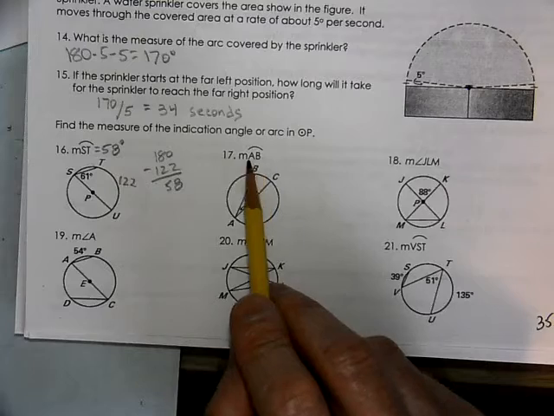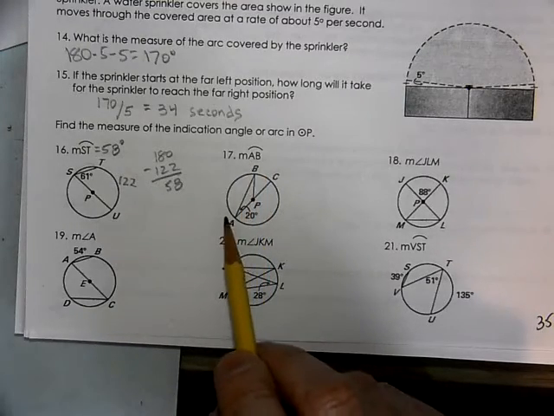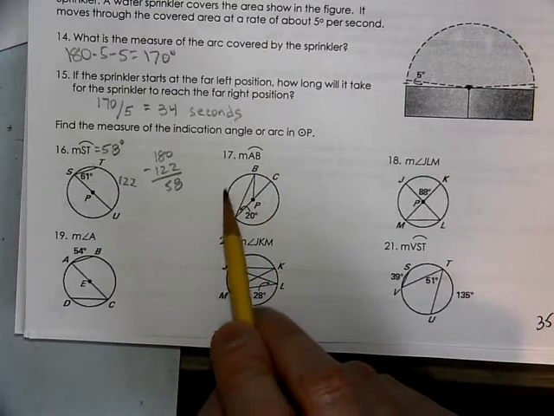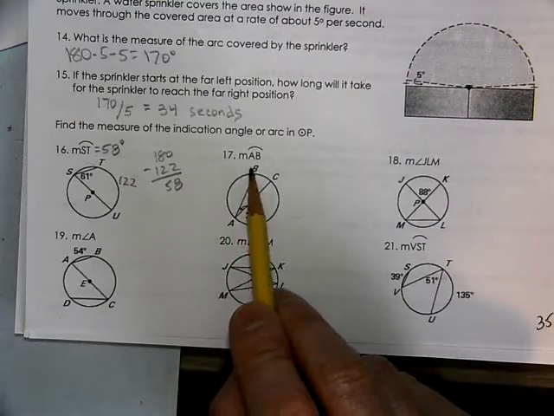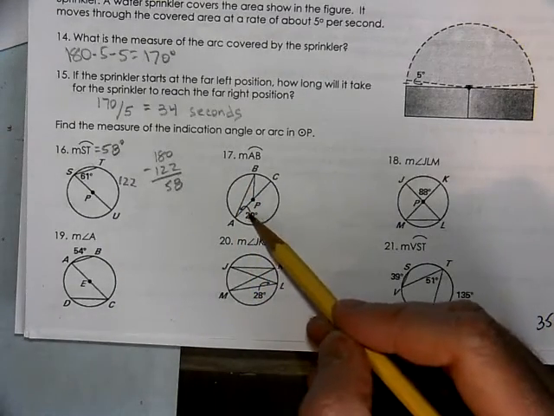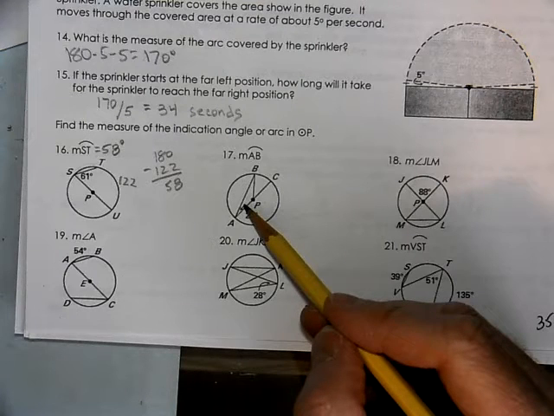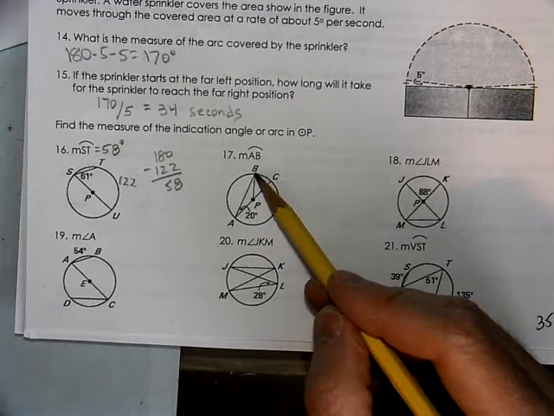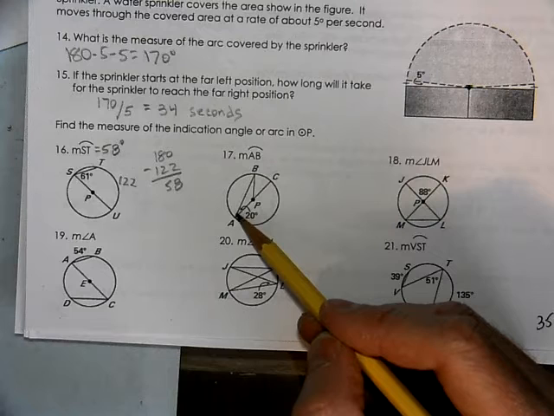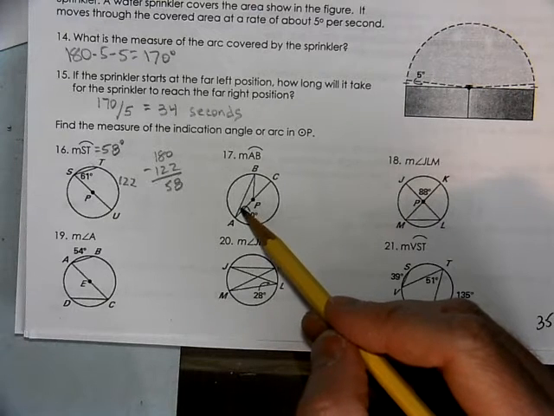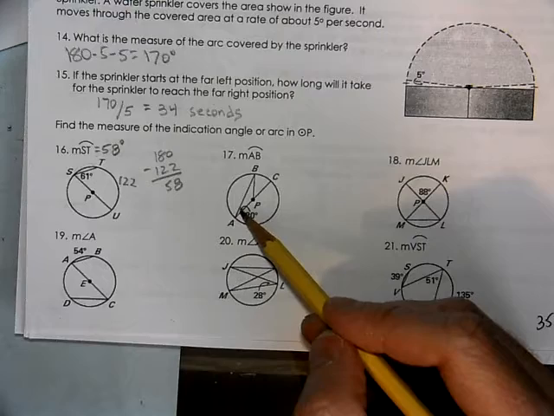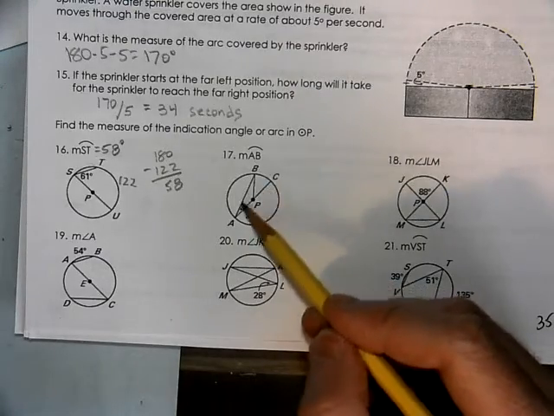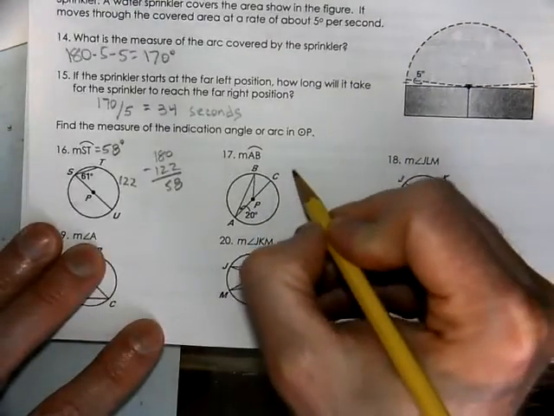We're looking for the measure of arc AB. AB is on this side. Well, the angle that we know is 20. So it's an inscribed angle. So we know that the inscribed angle equals half the measure of its intercepted arc.